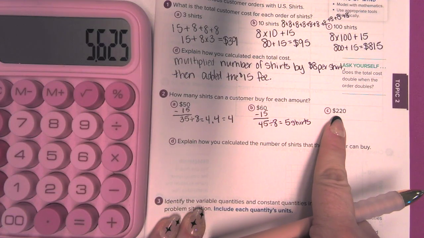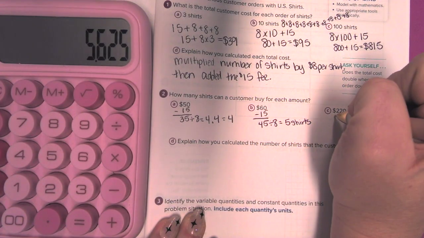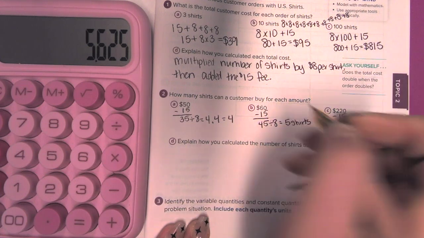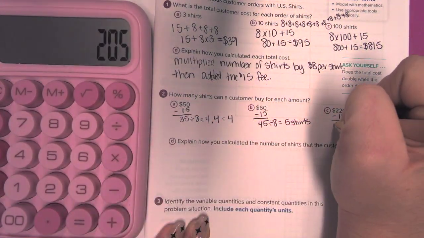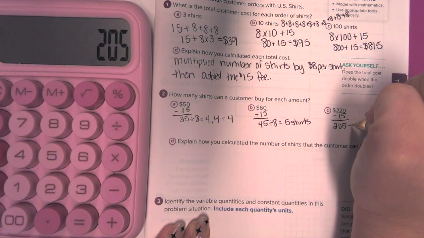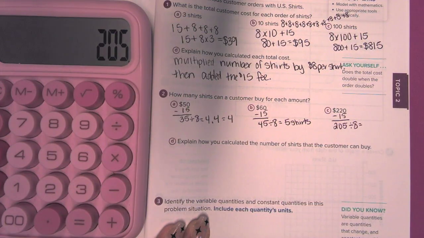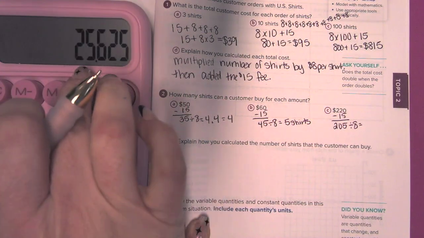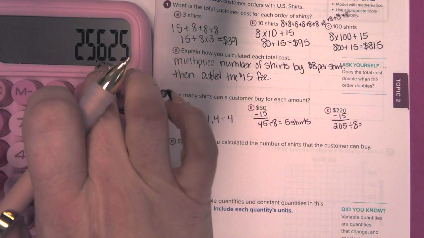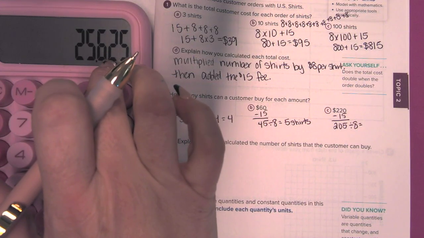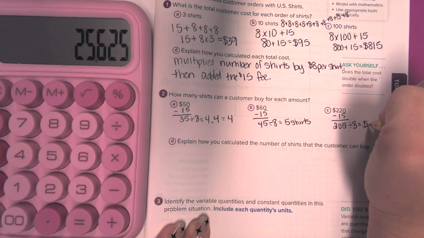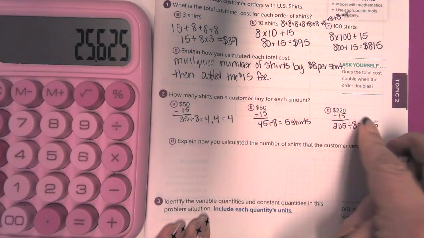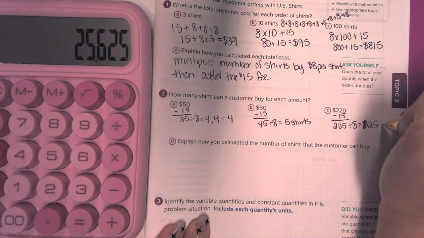All right, what if I have $220? Well, first I have to subtract my 15, 220 minus 15, and I get 205. And then I'm going to divide that by 8, just like I did there. Again, even though I would normally round this up to 26, if I went up to 26, I wouldn't have enough money for that. So I need to stick to what I'm able to do. So we can say 25 shirts.